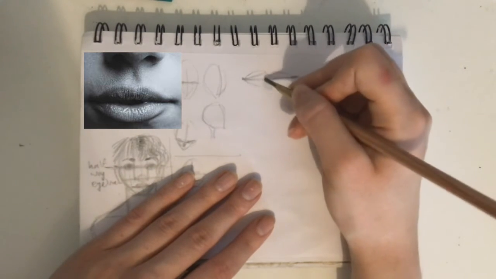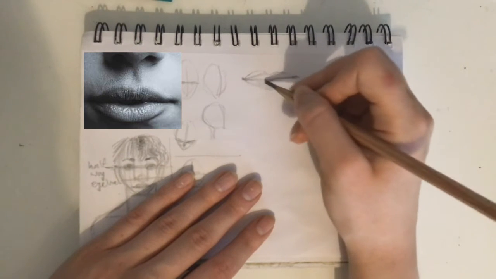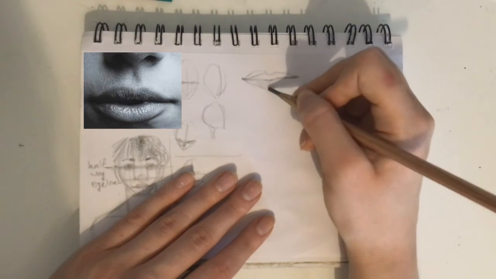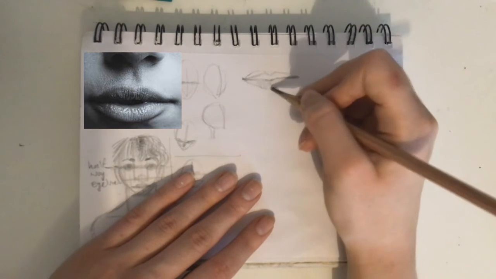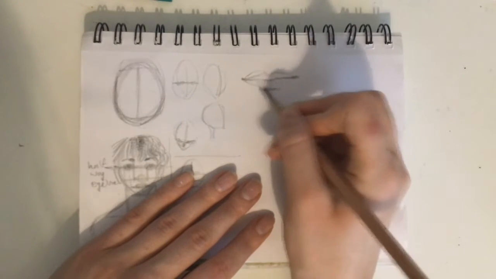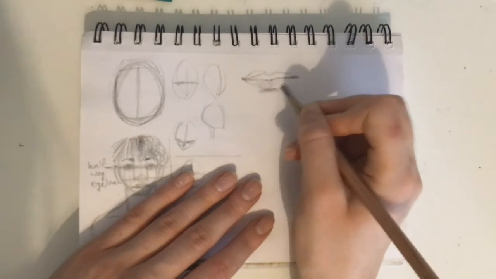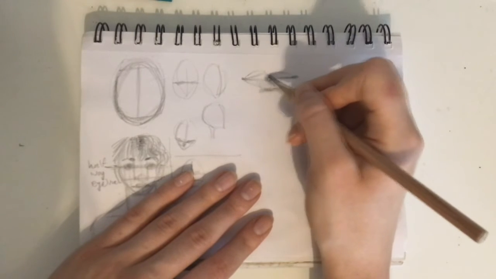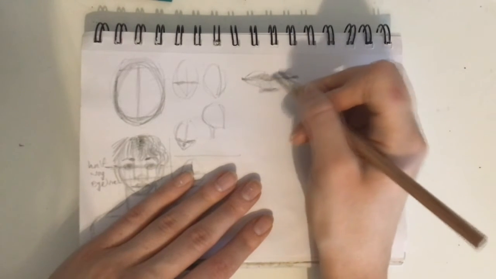So if you want to make sure your lip has dimension, it can be useful to add your shading, your value, using that sort of motion. And a lot of lips are a little bit darker underneath that chin lip line part. These are actually going to be quite simplistic lips.